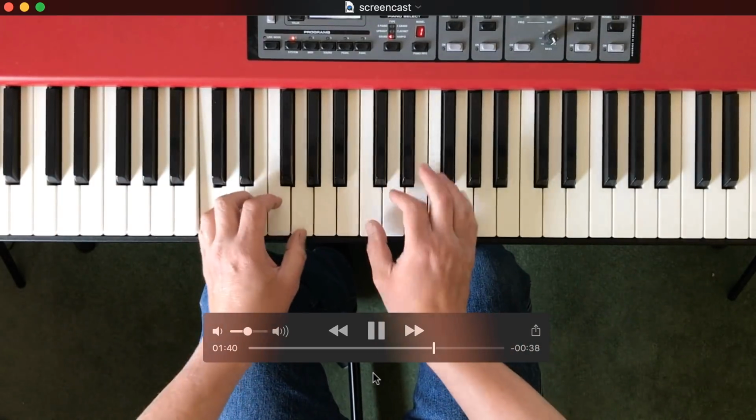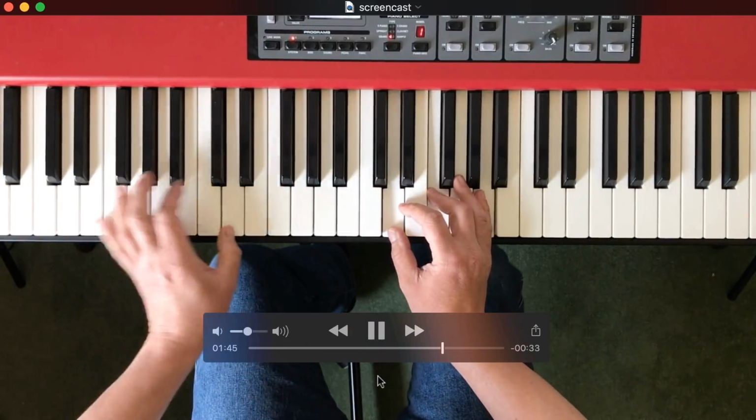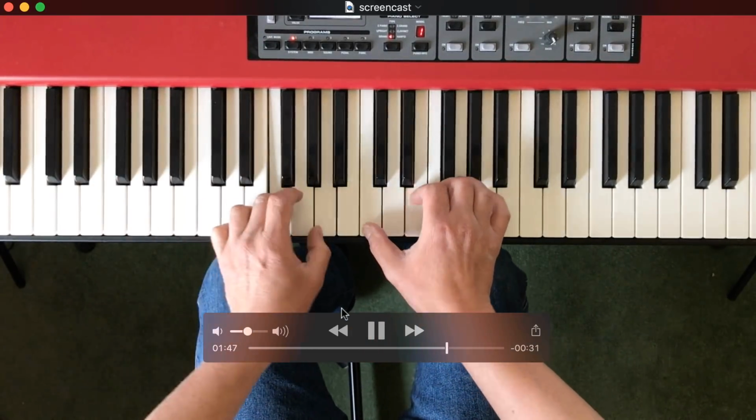Bit more arpeggio, similar to what I did first time here, but a little bit richer. Going deeper down the piano.